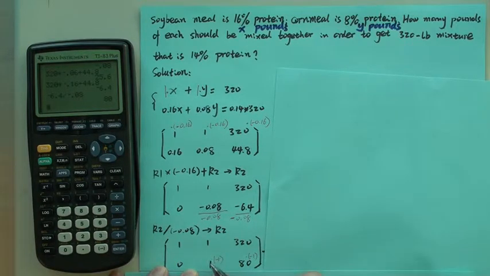Now, once row 2, column 2 is 1, we need to make any other elements in column 2 be 0, except row 2, column 2.